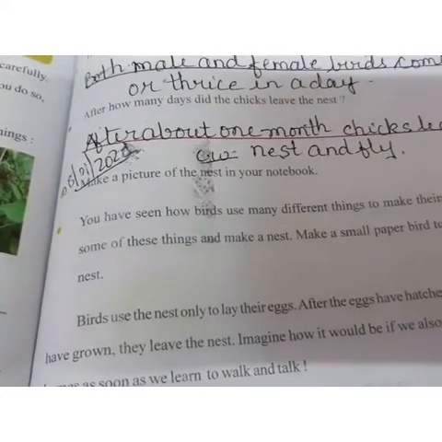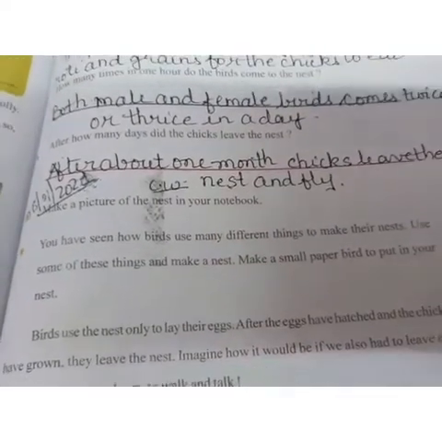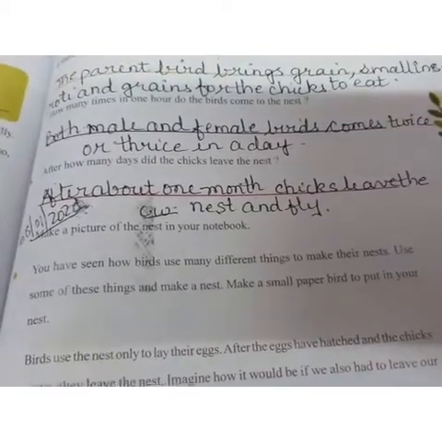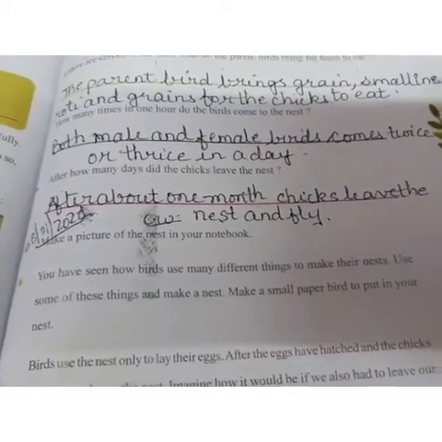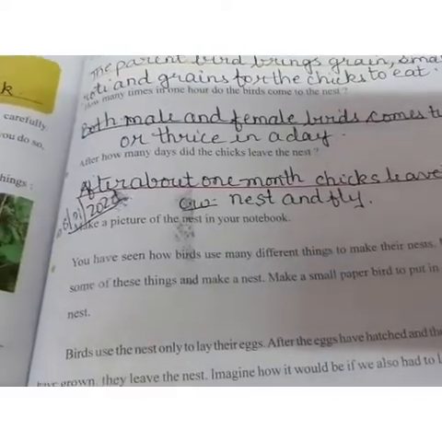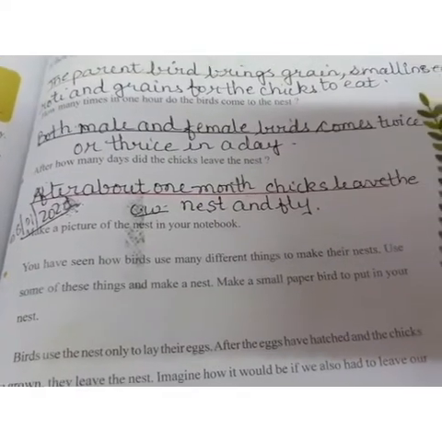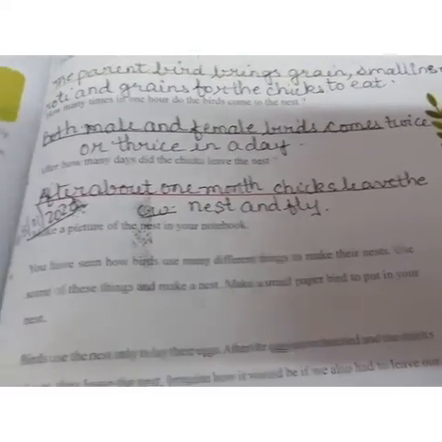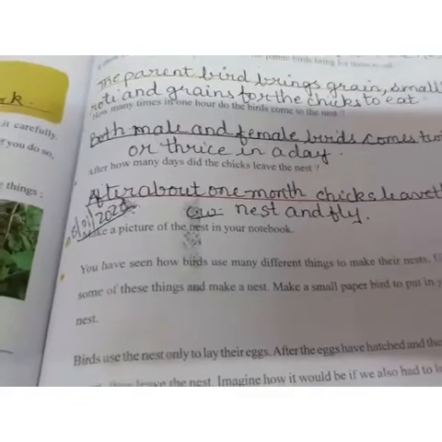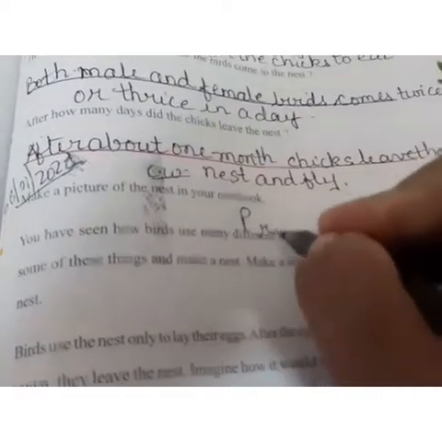Then second, you have seen how birds use many different things to make their nests. Use some of these things and make a nest. Make a small paper bird and put it in your nest also. Now this is your project. I'm writing here, project. This you have to do in your project book.